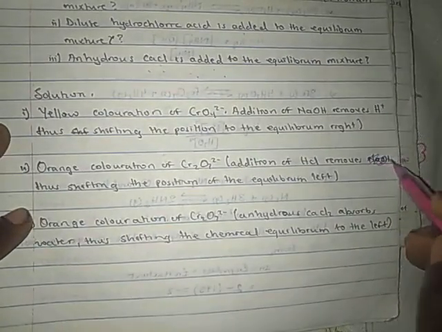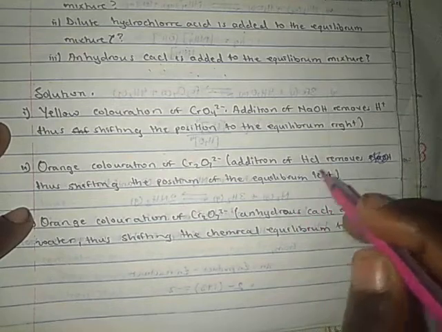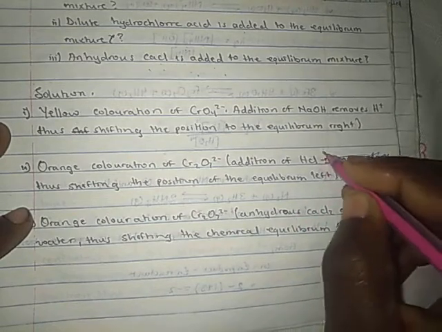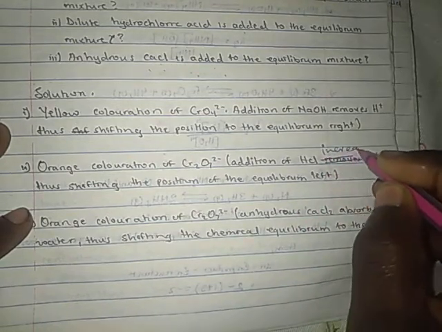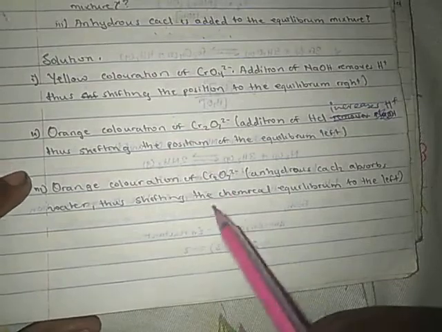So, yellow coloration: addition of sodium hydroxide removes hydrogen ions. Orange coloration: addition of HCl. HCl does not remove sodium hydroxide because here these were added differently. So addition of HCl increases hydrogen ions, thus shifting the position of equilibrium to the left. And orange coloration also occurs with anhydrous calcium chloride, which absorbs water, thus shifting the chemical equilibrium to the left.